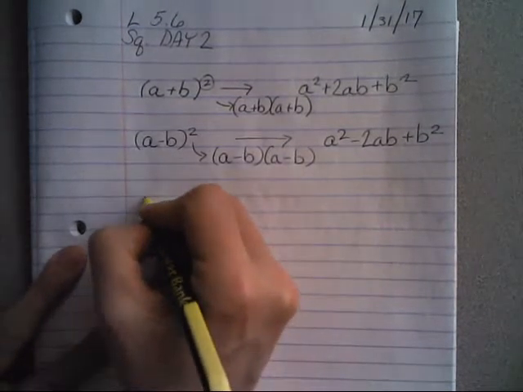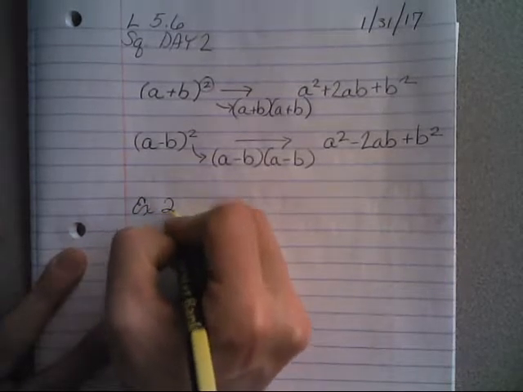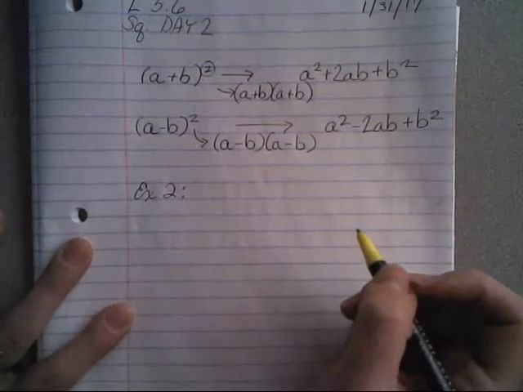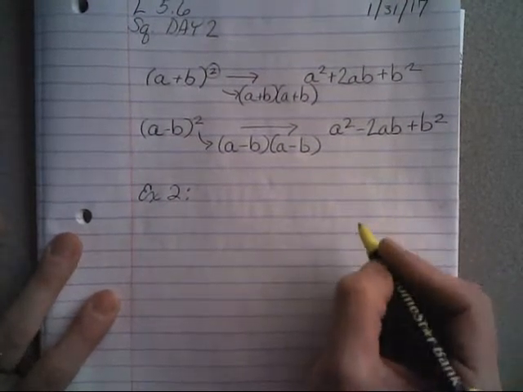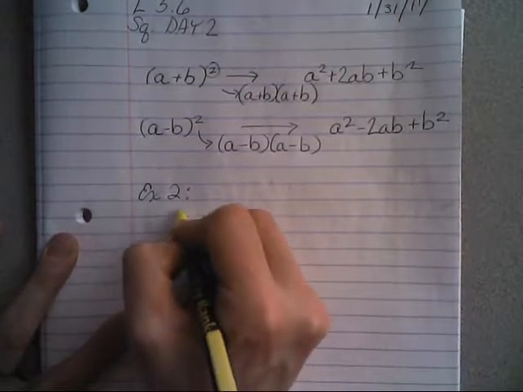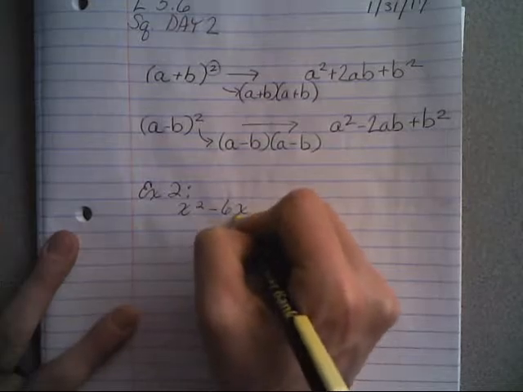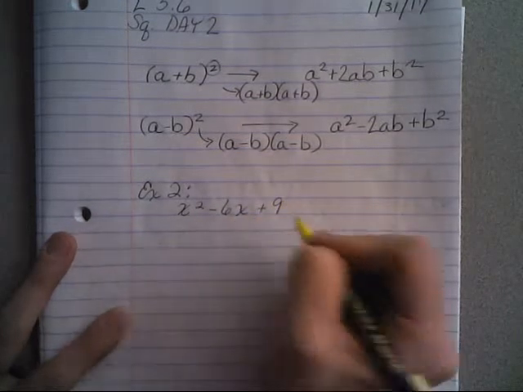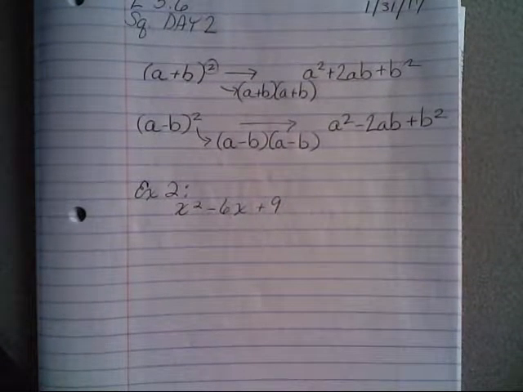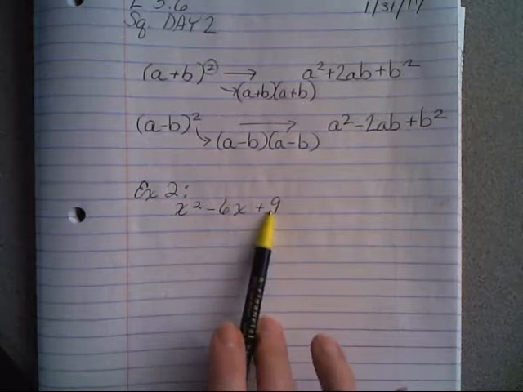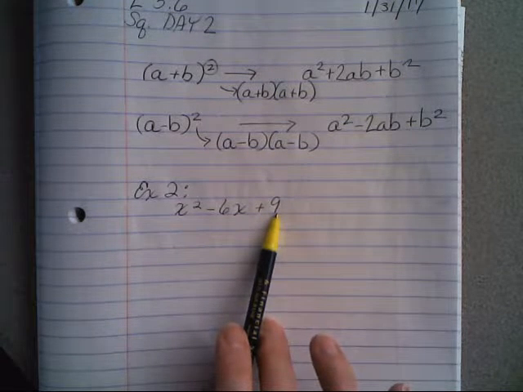So here's your first example, and this is example 2 in your textbook, obviously. I'm continuing from yesterday. If you have the following, x squared minus 6x plus 9. Decide whether or not this is a perfect square, and if it is, factor it.